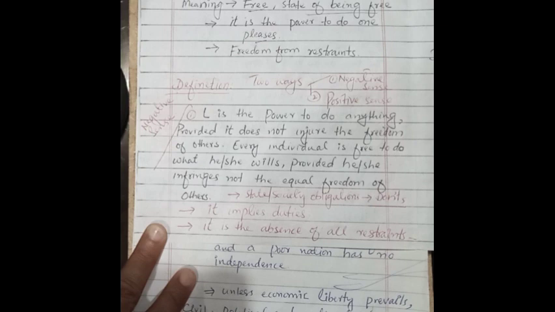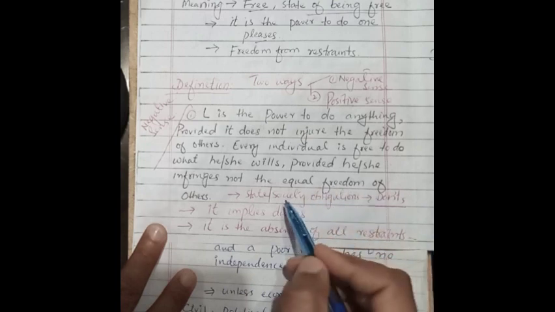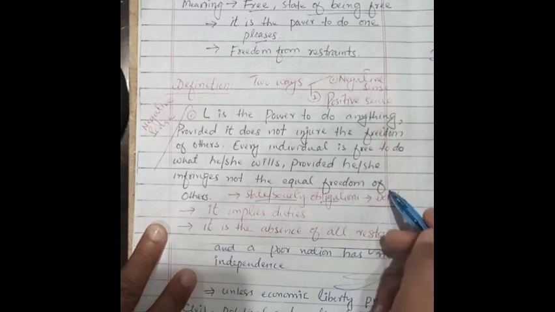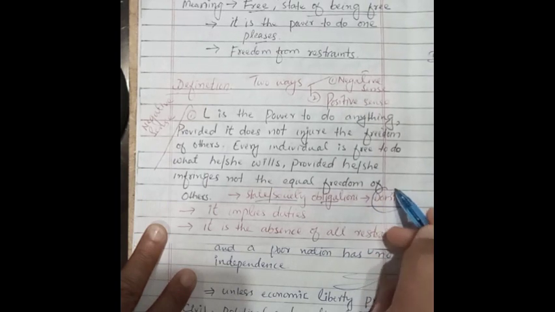So every individual is free to do what he or she wills, provided he or she does not infringe the equal freedom of others. So in liberty it is also obliged on others that they have to respect the freedom and liberties of others. So in this sense, liberty implies certain obligations on state and society and compels them to certain do nots.